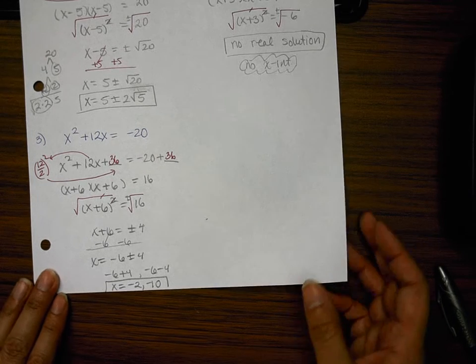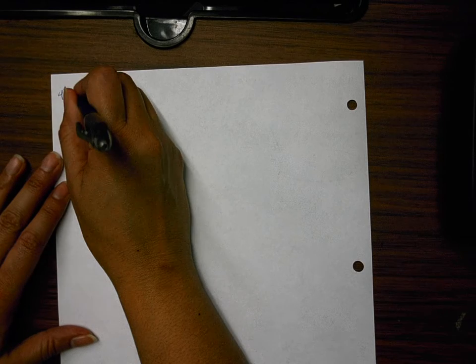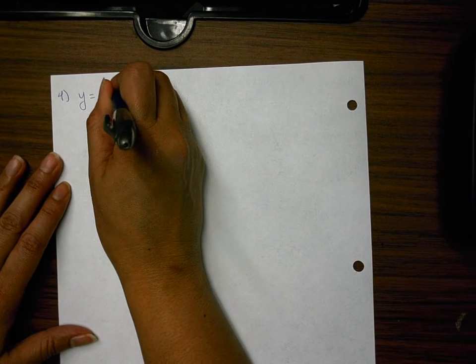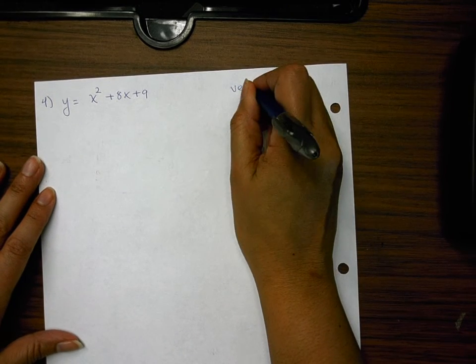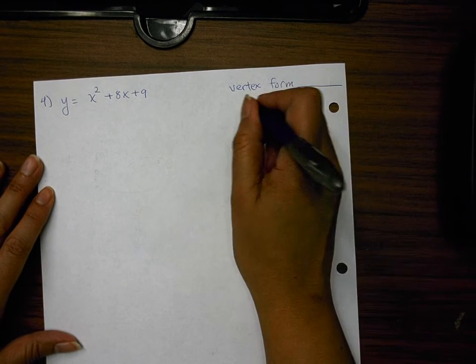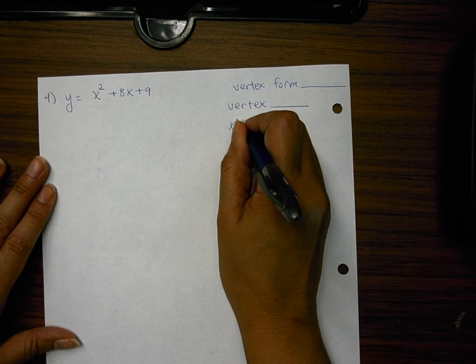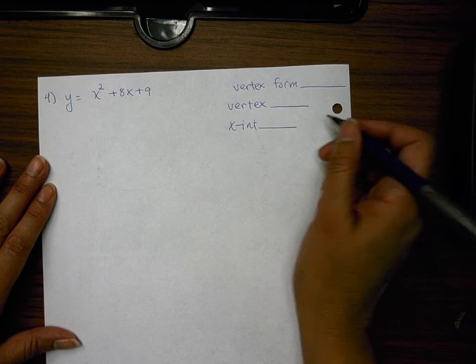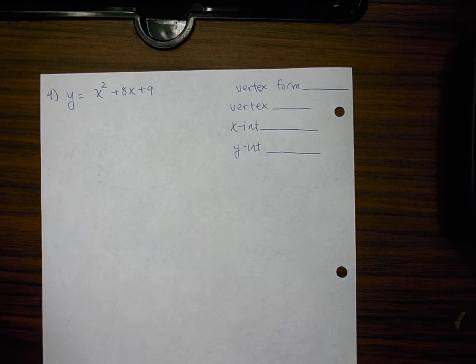All right, let's flip on over to the back. Number 4, we're going to change things up just a little bit. y equals x squared plus 8x plus 9. And we are going to write it in vertex form. We are going to find the vertex, find the x-intercepts, all stuff we've done before, and we're going to find the y-intercept.